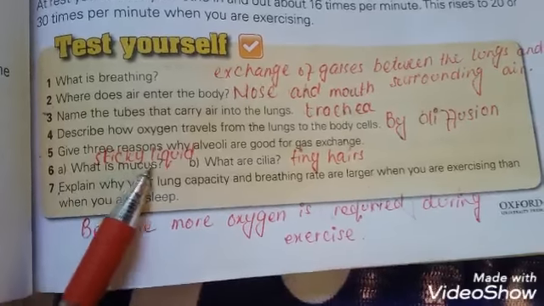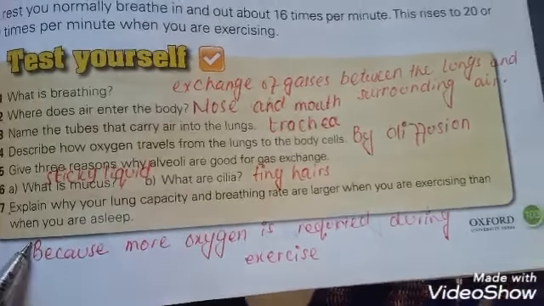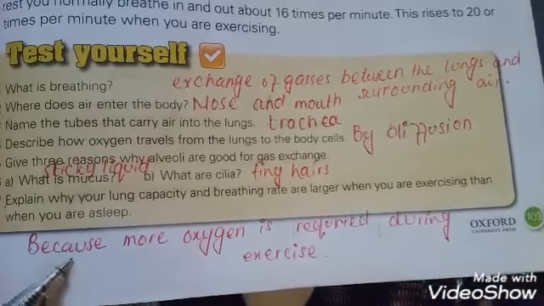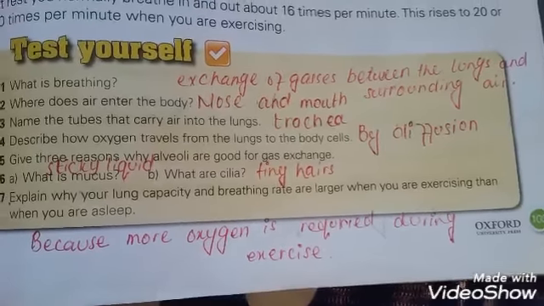Next question, what is mucus? Sticky liquid. What are cilia? Tiny hairs. Last question, explain why your lung capacity and breathing rate are larger when you are exercising. Because more oxygen is required during exercise.